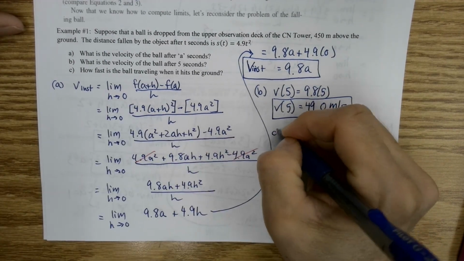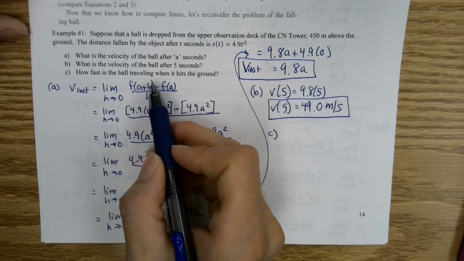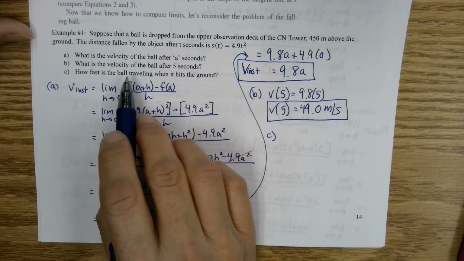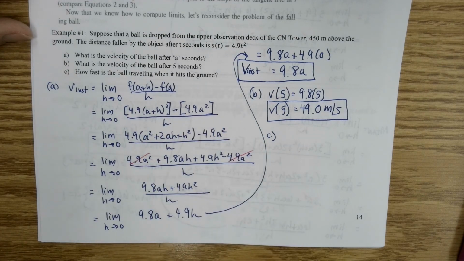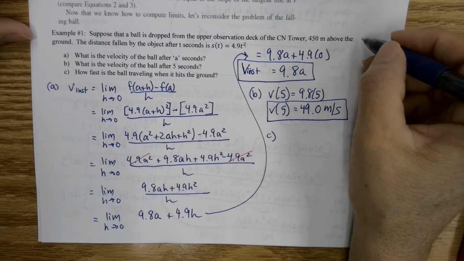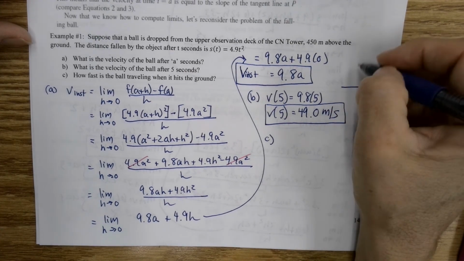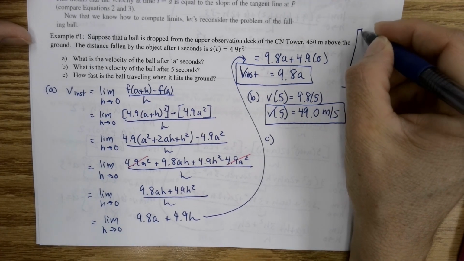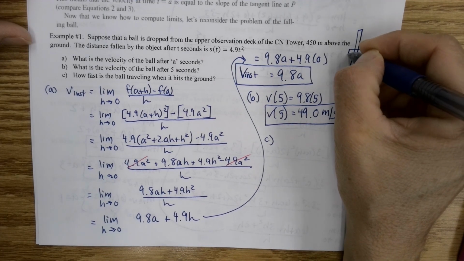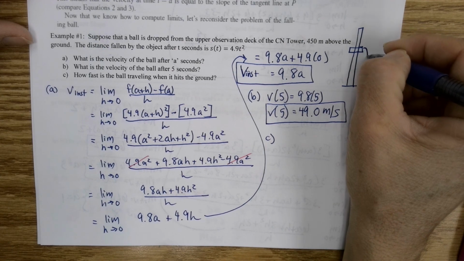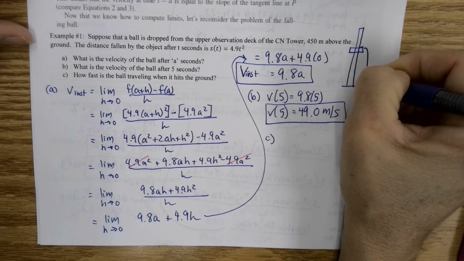And then the last question is, how fast is the ball traveling when it hits the ground? Let's think about what we know. So we've got this tower, right? I'm going to try to use my powerful artistic skills here. You have this tower, and there's an observation deck, and you drop this ball off of the tower.